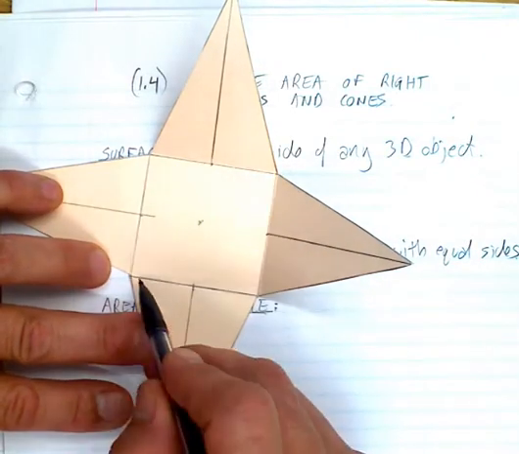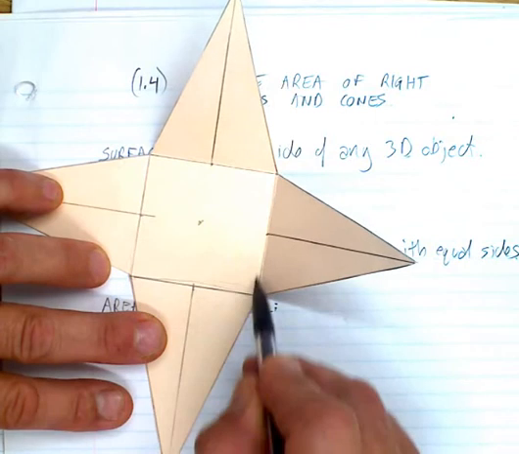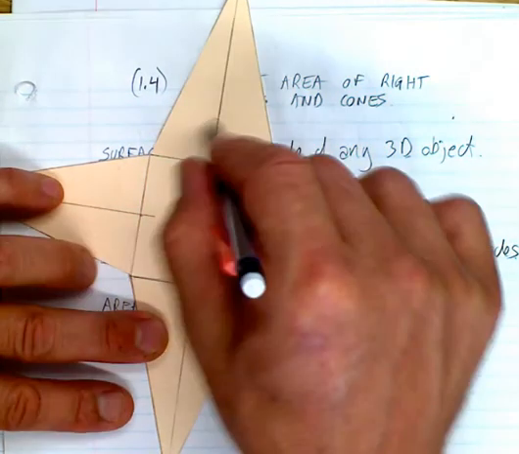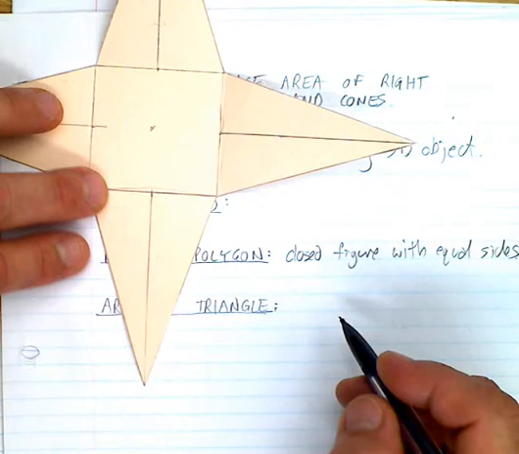In this case, it's a square, so it's just length times width. And then you have to find the area of the triangles on the side, okay? And we have to remember what the area of a triangle is.